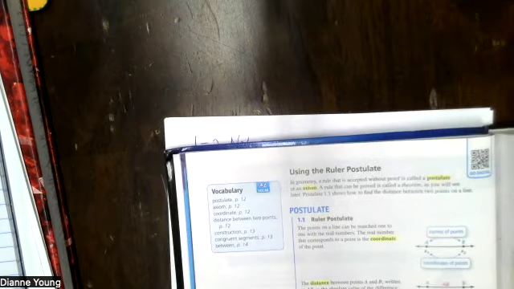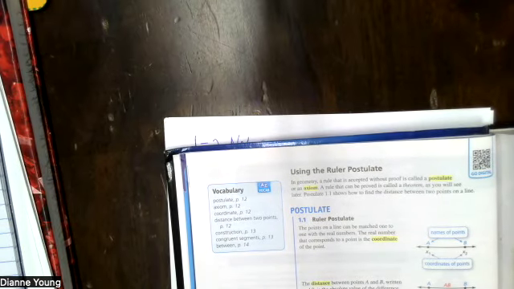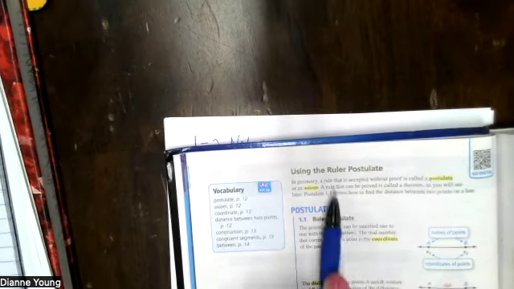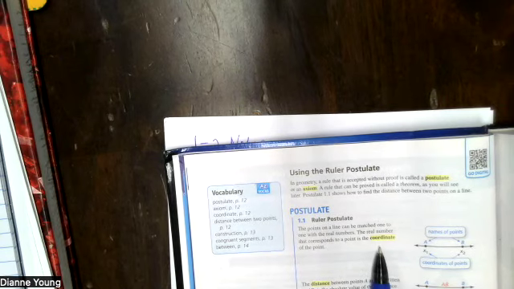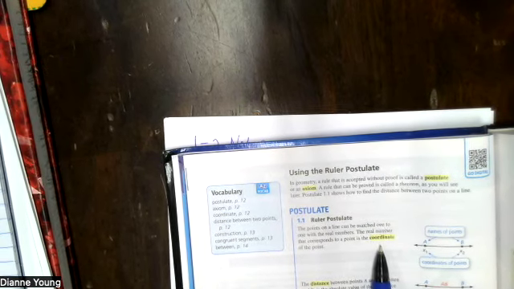So I'm not gonna write this down. These definitions are in your book. But it's a rule accepted without proof. It's also called an axiom, okay? You should also know what a coordinate is, okay?